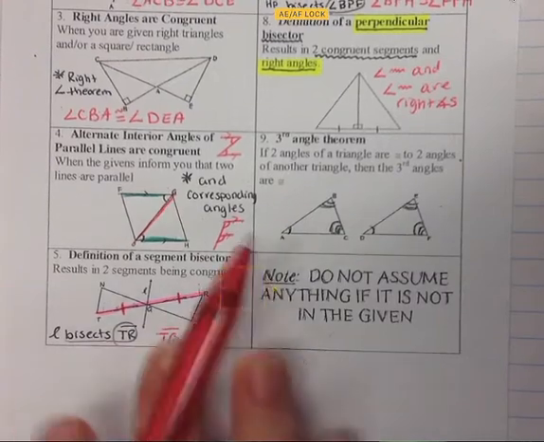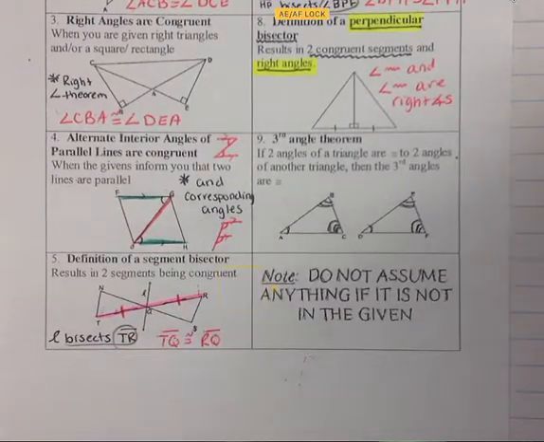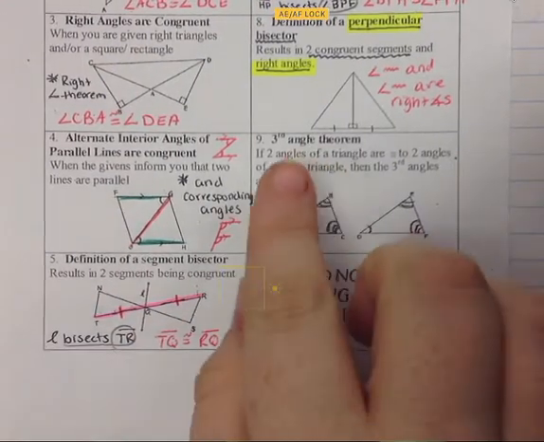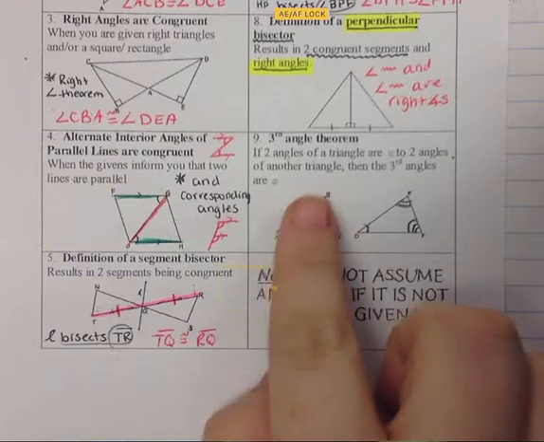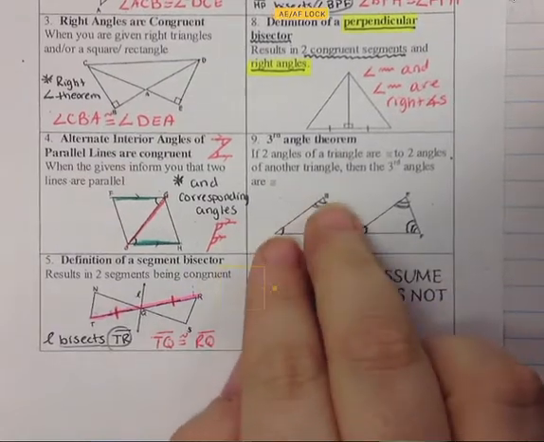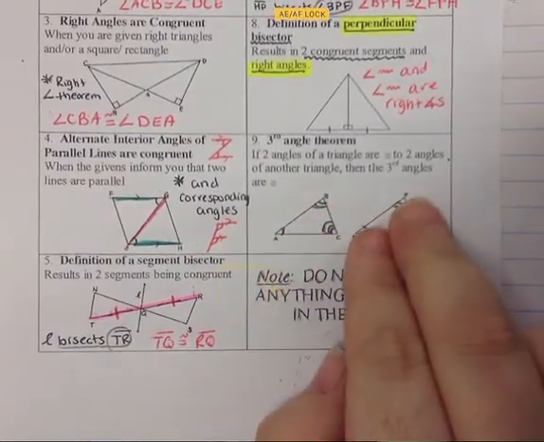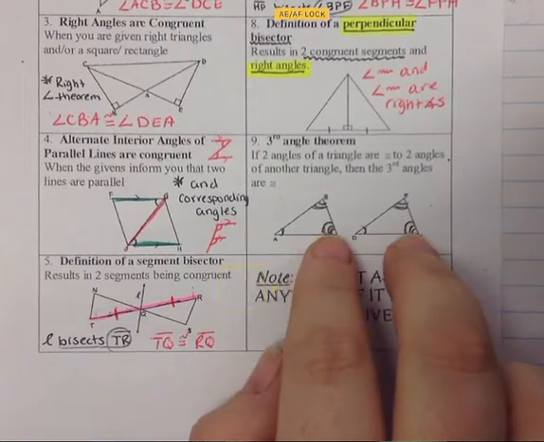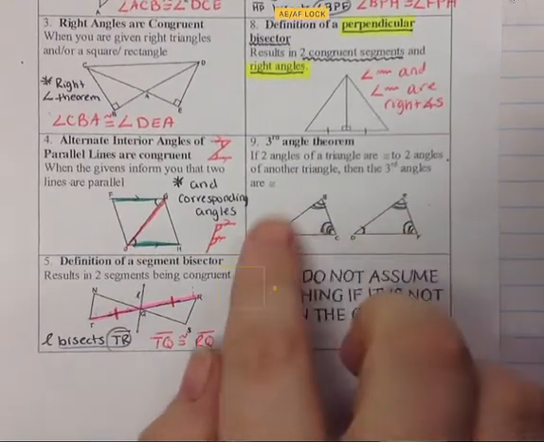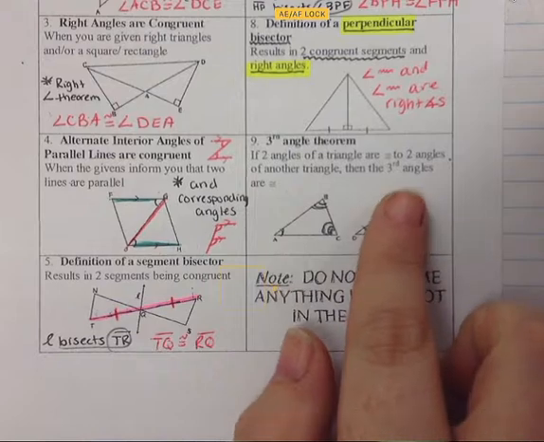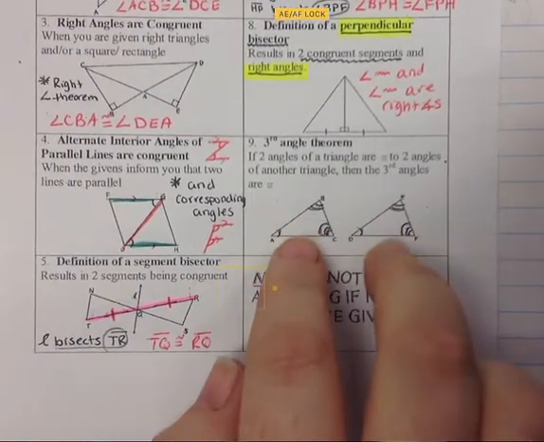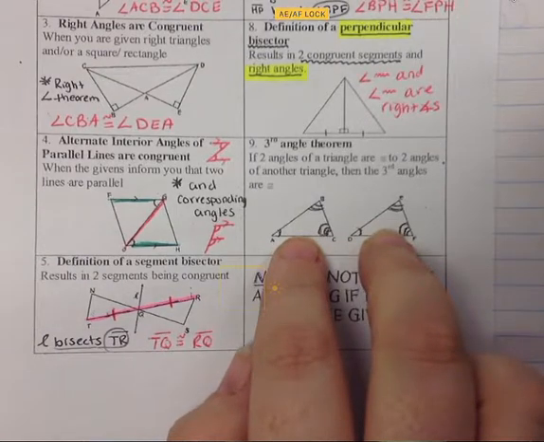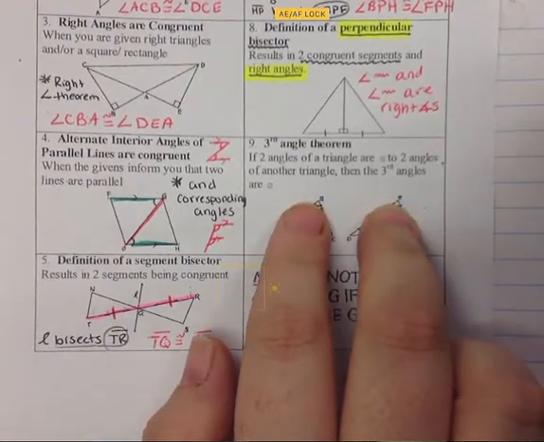The last one is the third angle theorem. This is not used as often. If you know two angles of a triangle are already congruent to two angles of another triangle, then the third angles are congruent. So if we already know that these two angles are congruent to those two angles, these two have to be congruent because they all have to add up to 180, and these are the same, so these also have to add up to 180. We don't use this one as often, but you can. It's not necessarily always needed.